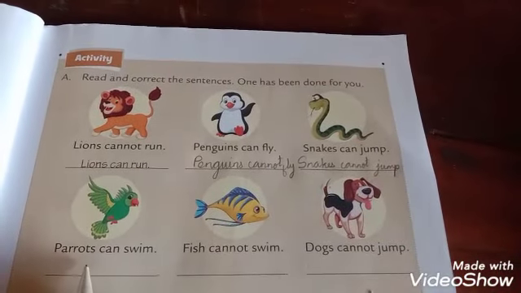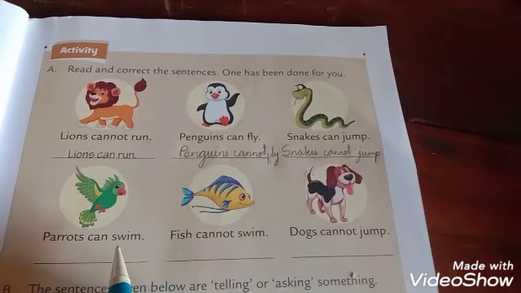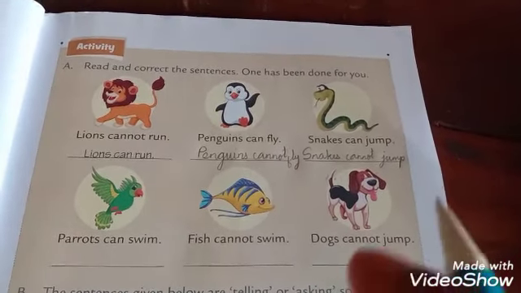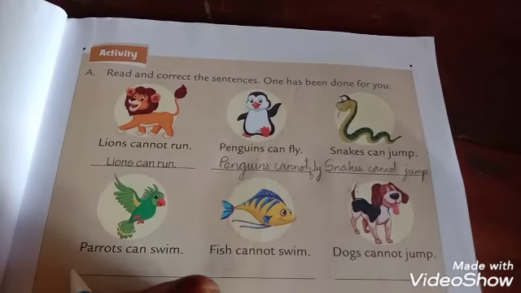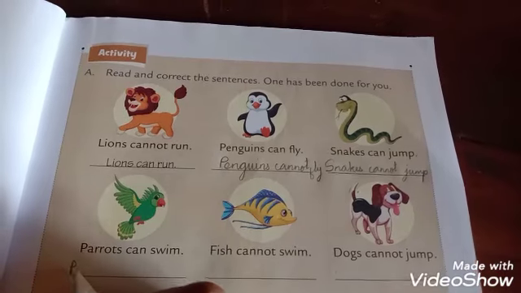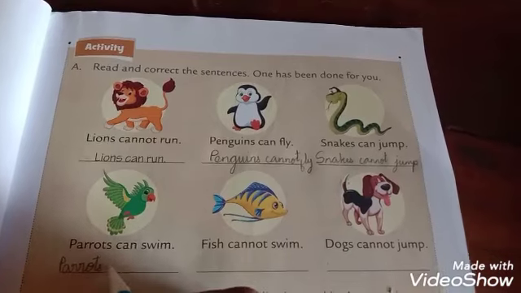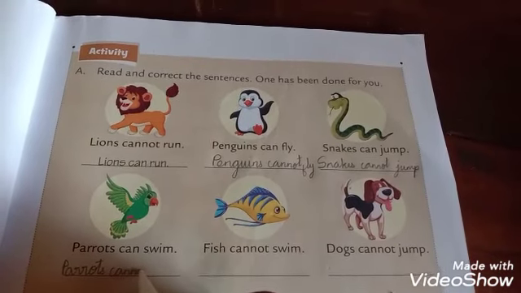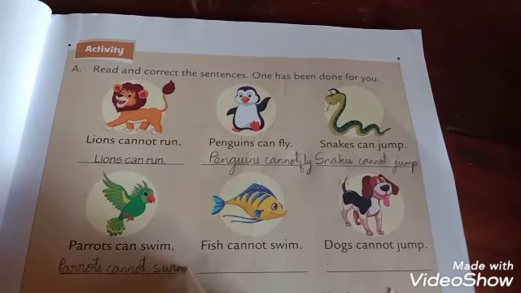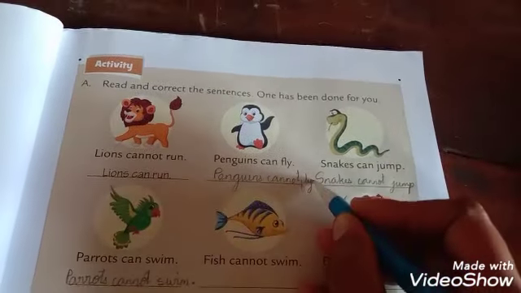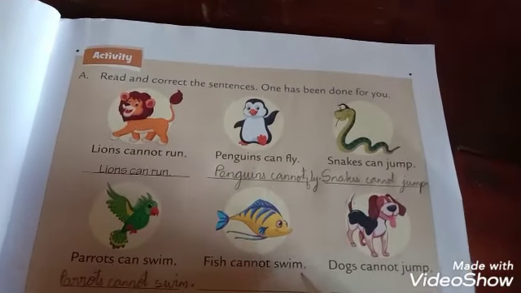Here, parrots can swim. What, children? Have you any time seen parrots swimming in the water? No, this is a wrong sentence. You must say parrots cannot swim. Put a full stop. Sorry, children, here you have to put a full stop everywhere. Then, fish cannot swim.